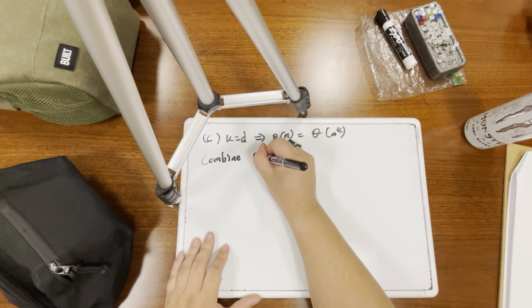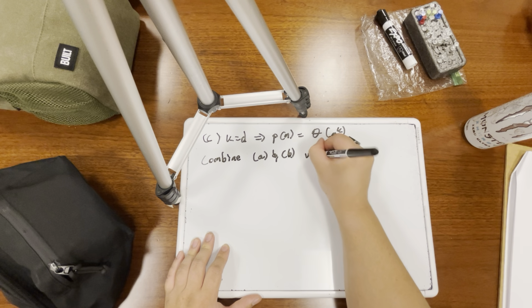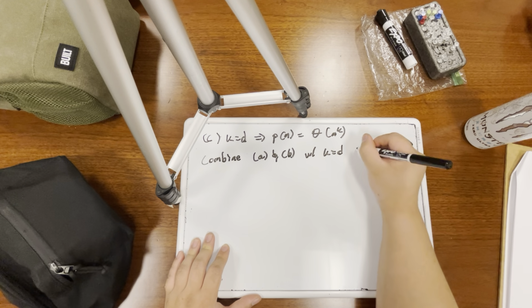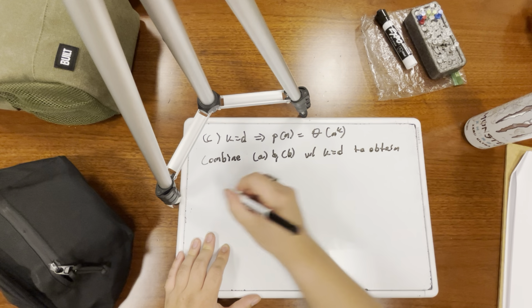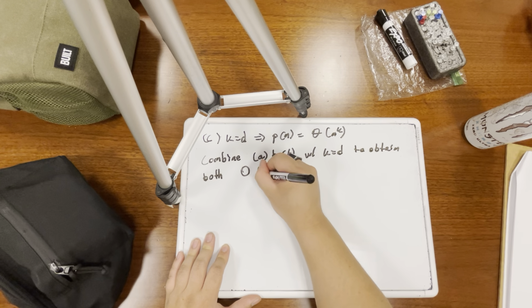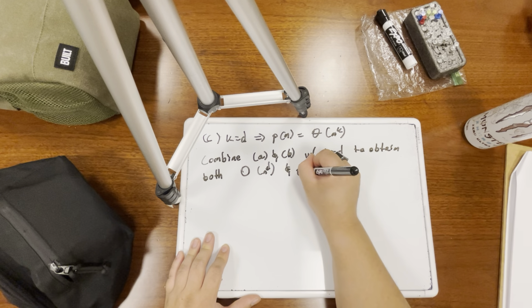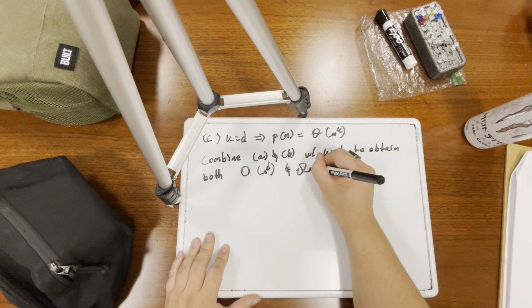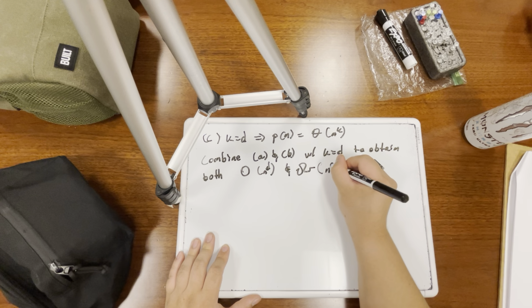From what we've done before, we combine what we did in parts A and B with k equal to d to obtain both big O of n to the d and big omega of n to the d.